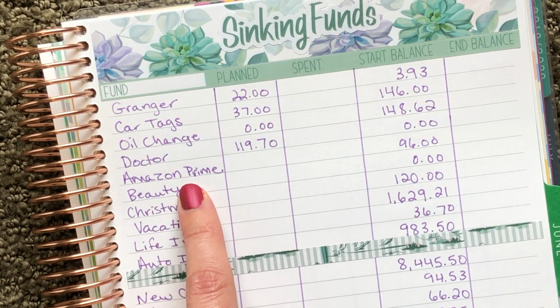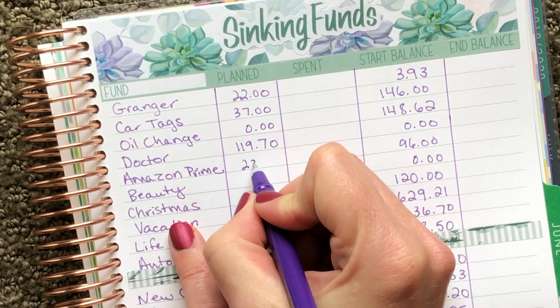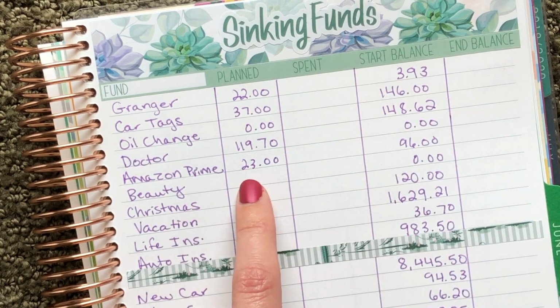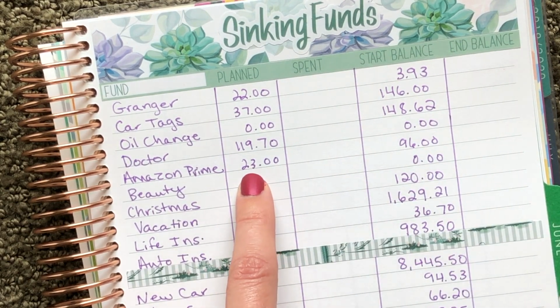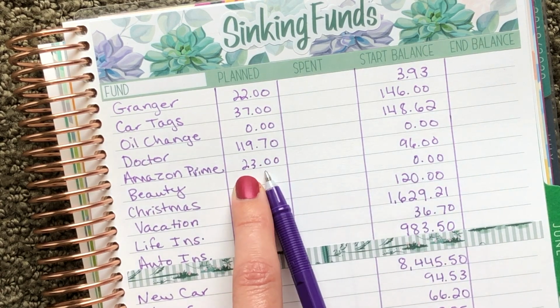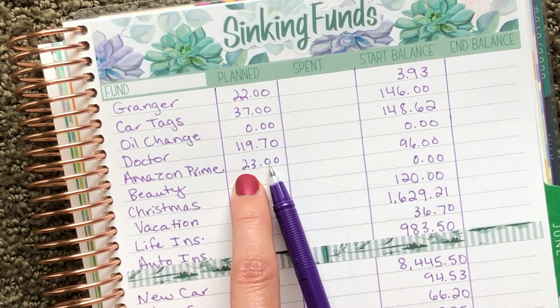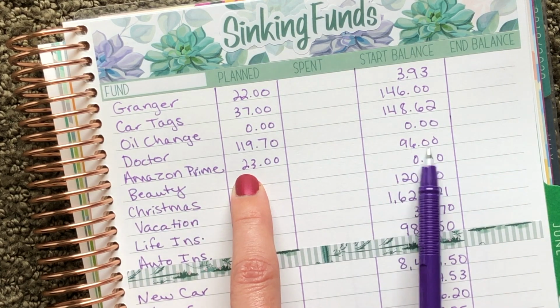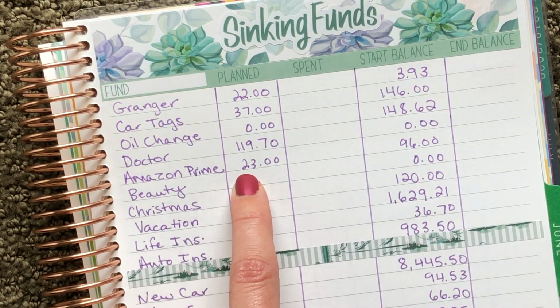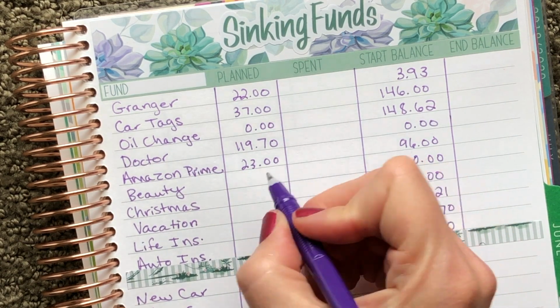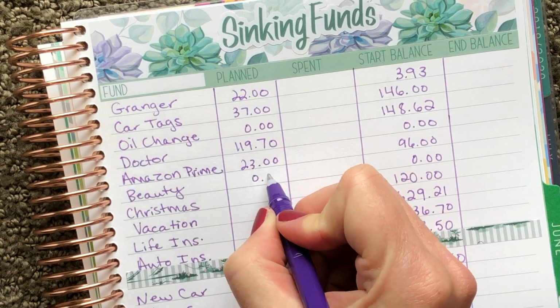Amazon Prime, it's $23 a month, and this will change because I only started a couple months ago, and so going forward I think it's like $10 a month or something like that, because it's just a yearly payment. So that won't be that much each month going forward.